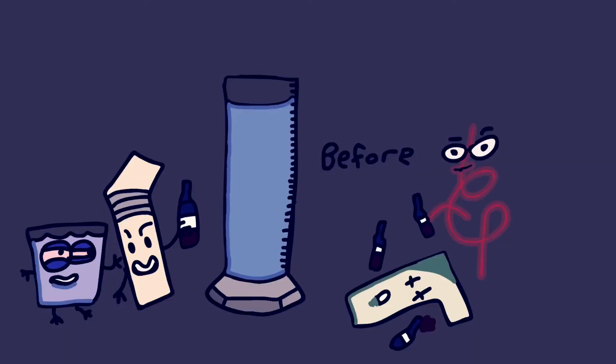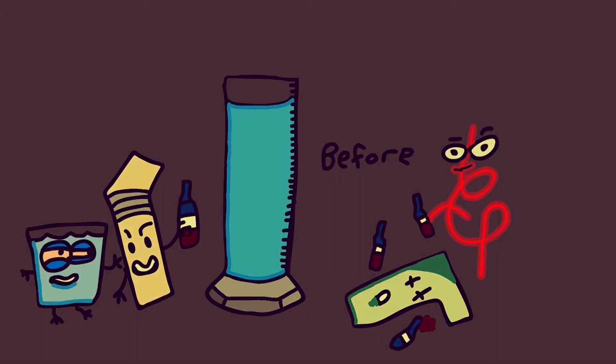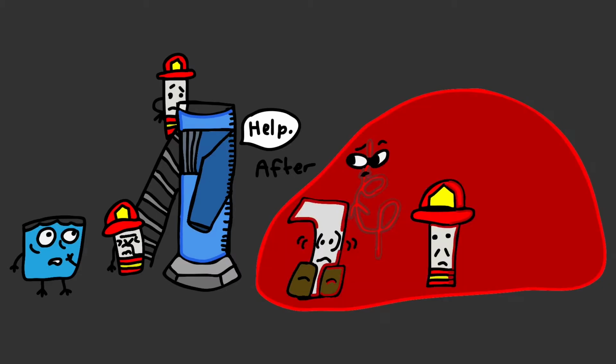Take me for example. One time when I went to my friend's party, they told me to jump into a graduated cylinder. It's a really long story. Before I jumped in, the water was at 25 milliliters, but after I got stuck in there, the firefighters told me that it was 26 milliliters. This means that my volume is 1 milliliter.